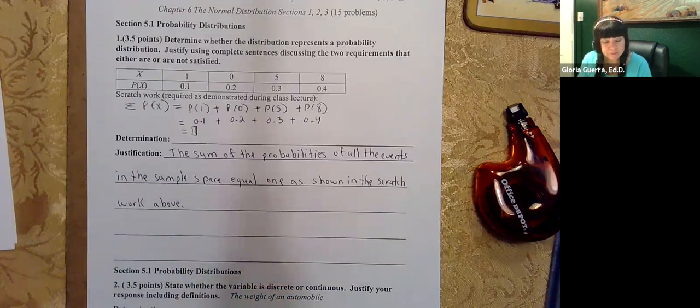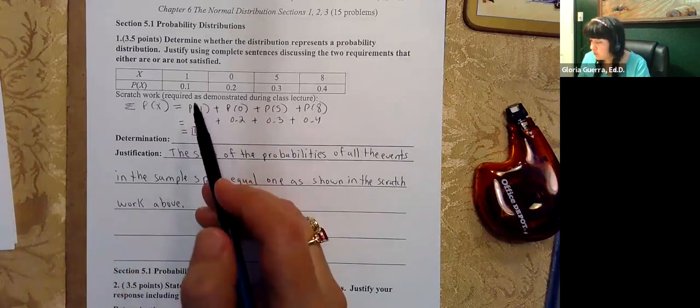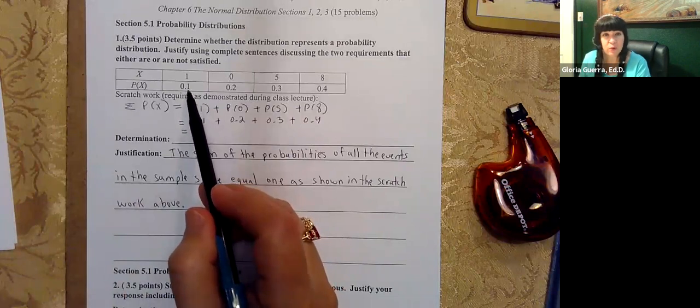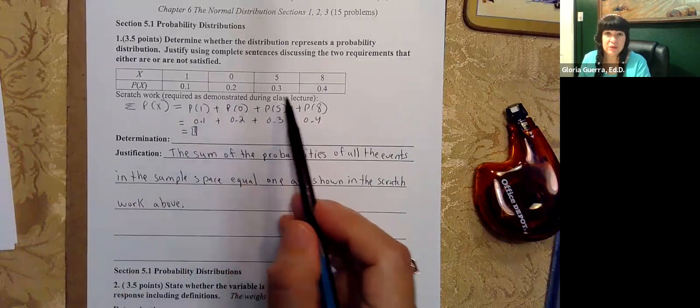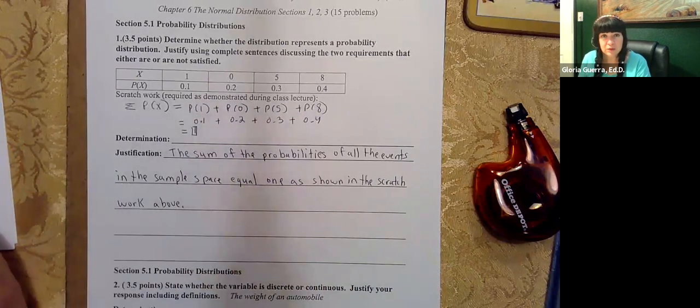Now there's two requirements that need to be met, so you do need to talk about the other one. The other one is that each of the probabilities should be between 0 and 1. If you think about money, this 0.1 is like a dime, 10 cents, 20 cents, 30 cents, 40 cents. It looks like all of these meet the requirement that the probabilities are between 0 and 1 inclusive.